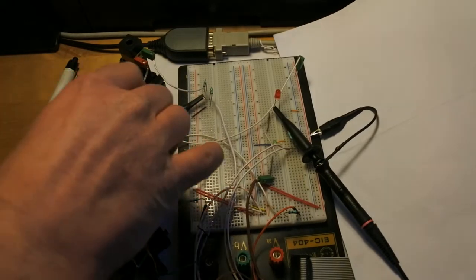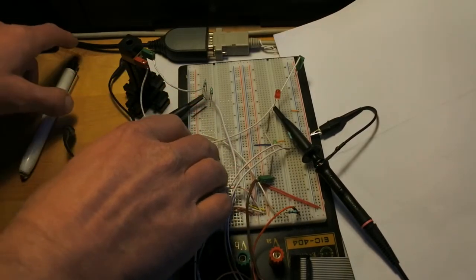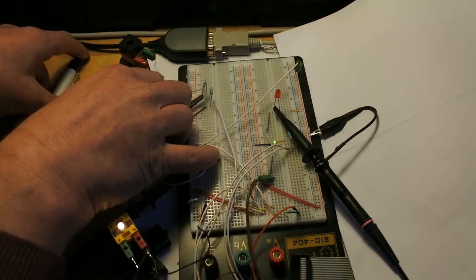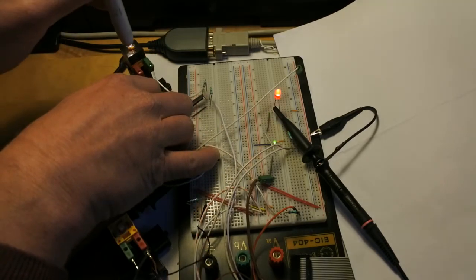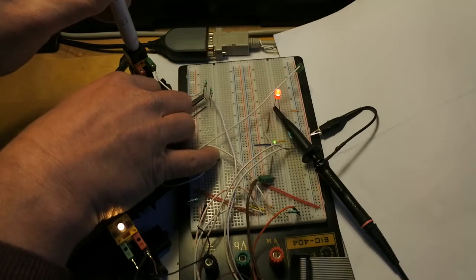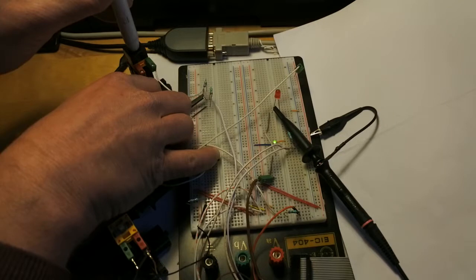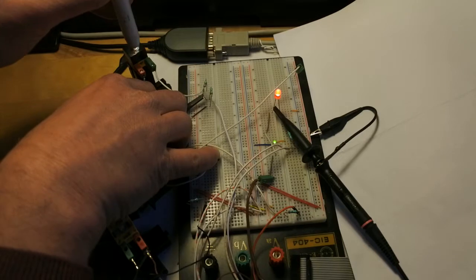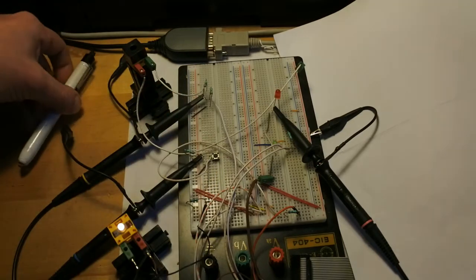Then keeping this button pressed, shining light on the phototransistor makes the big LED work. So in this case, as far as this goes, things work.